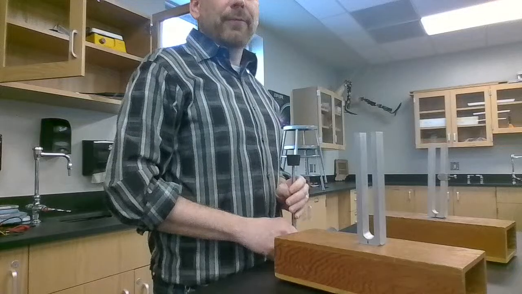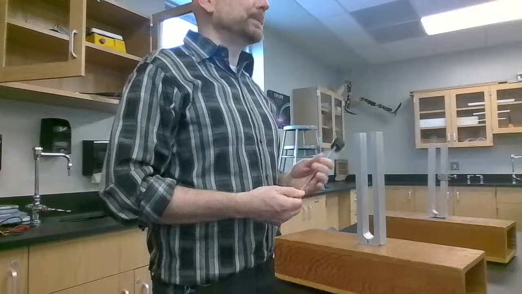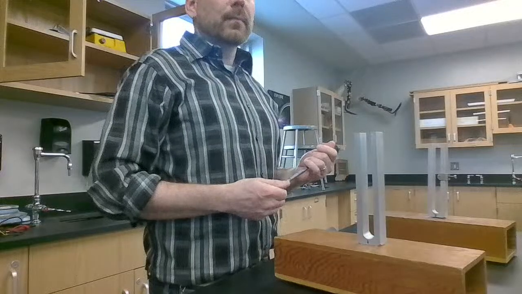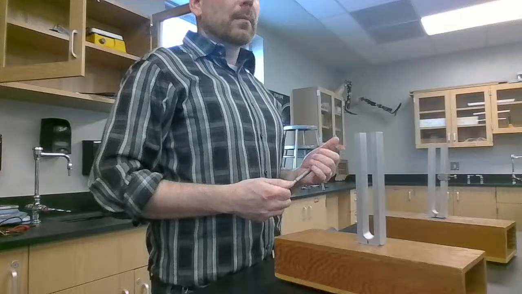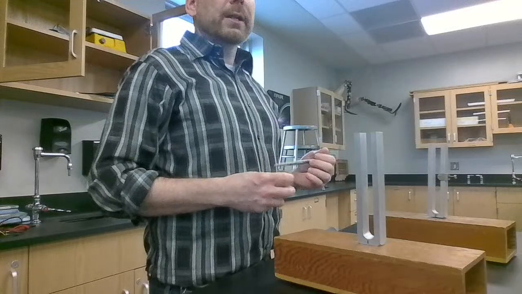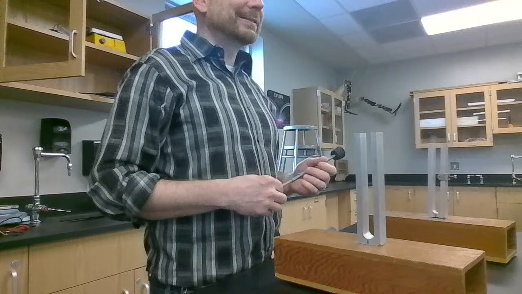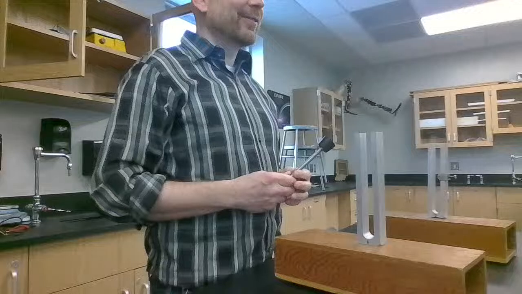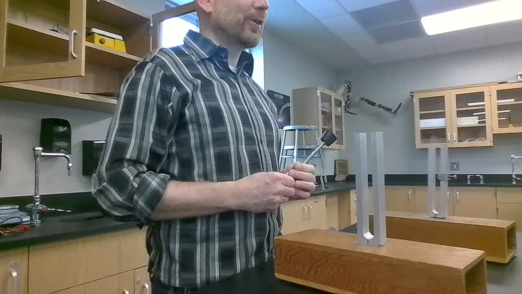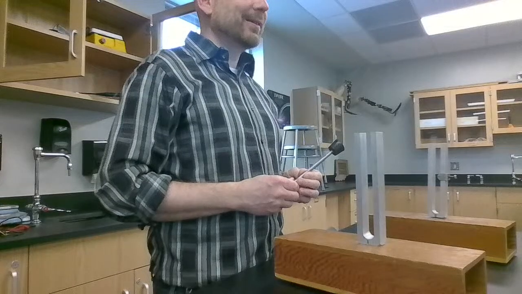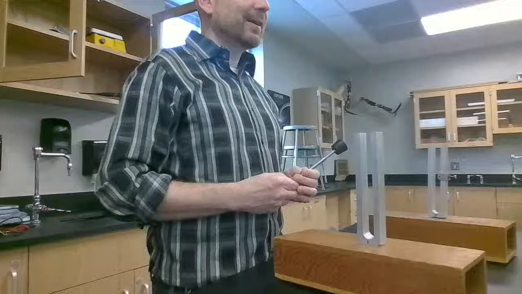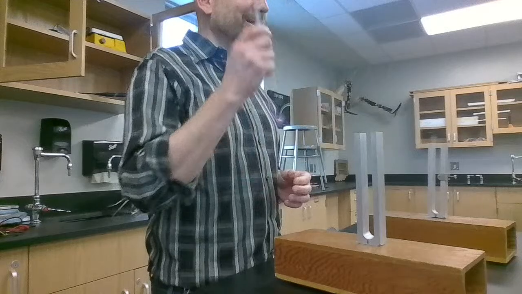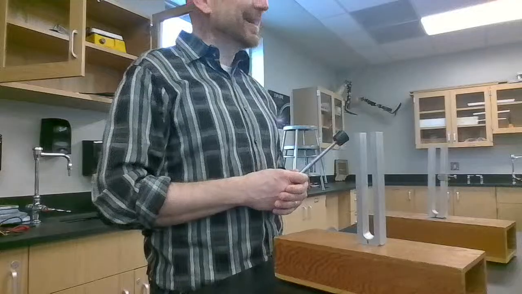The correct answer is if the frequencies are closer together. They are closer together. Good job thinking of the right answer.